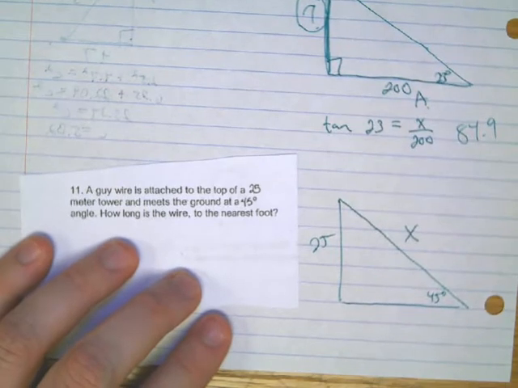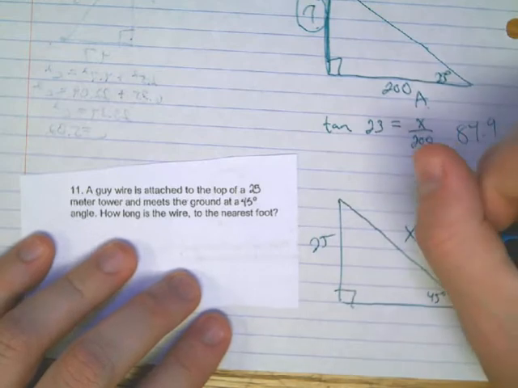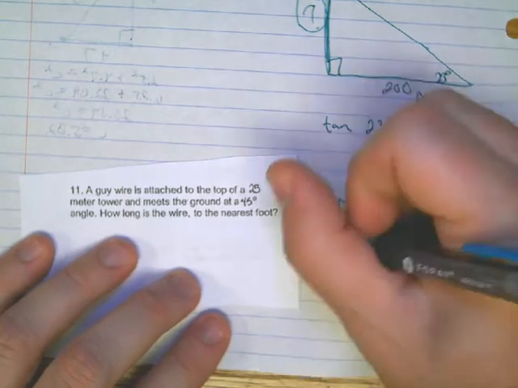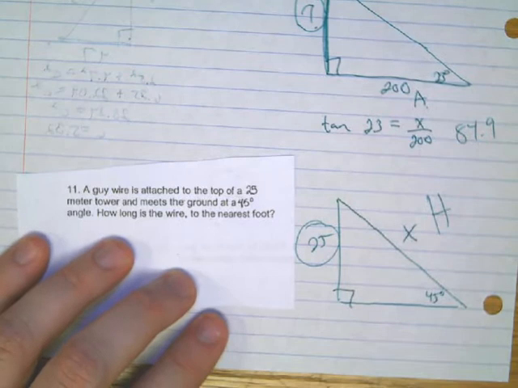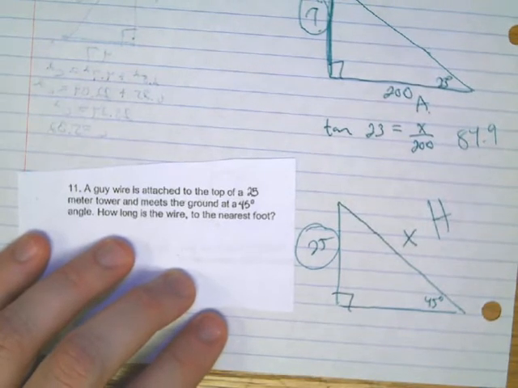X is the hypotenuse. 25 is across the street, so it's opposite. So, I'm going to use sine.